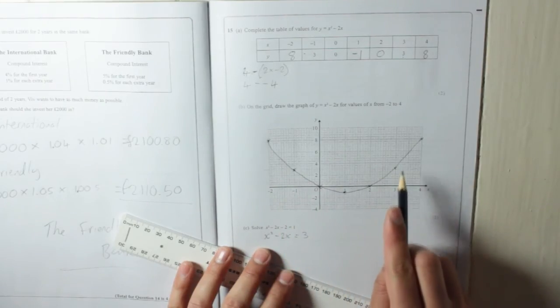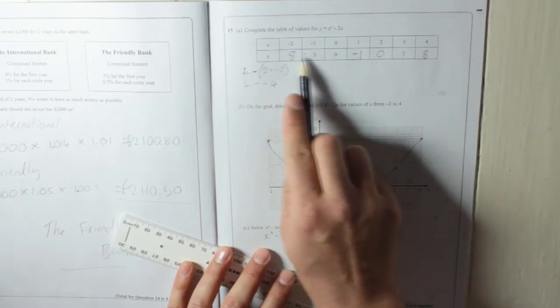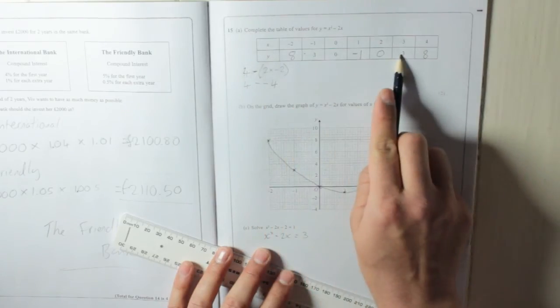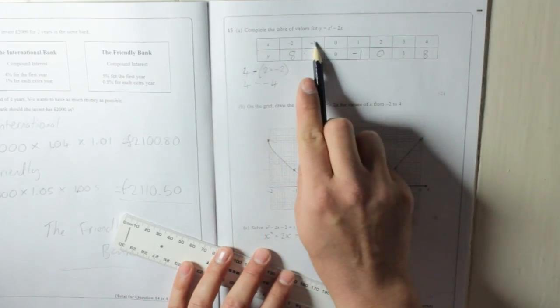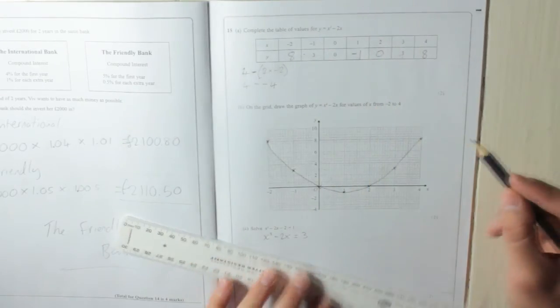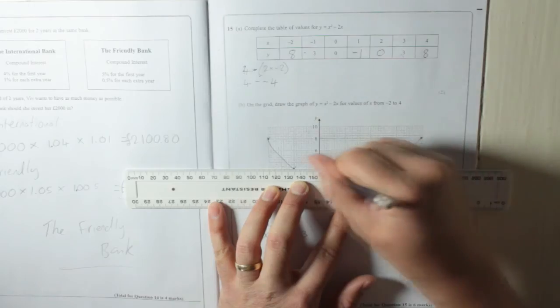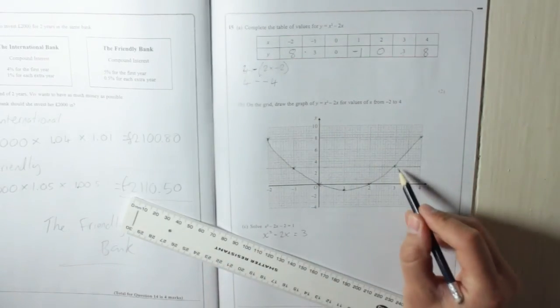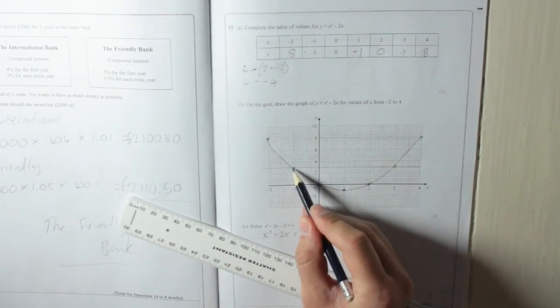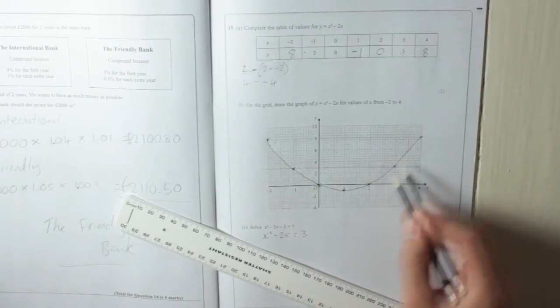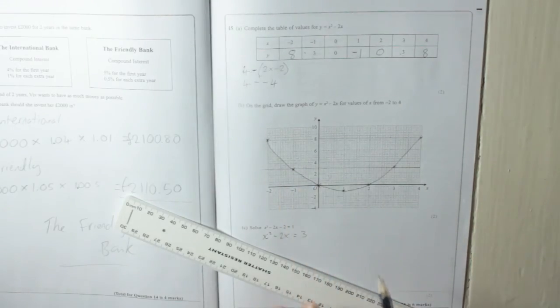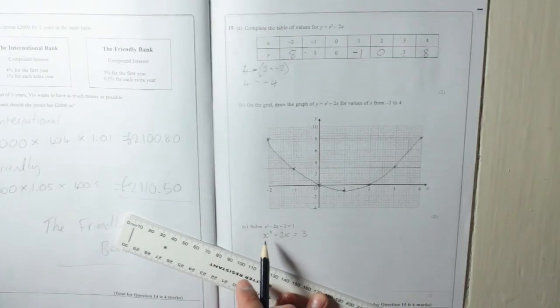So when y is 3, and you can look on the table, x will be minus 1 and 3. If you can't see that line very well, you can have a look from the graph. The points where the two lines cross will be the solutions, will be how you solve this.